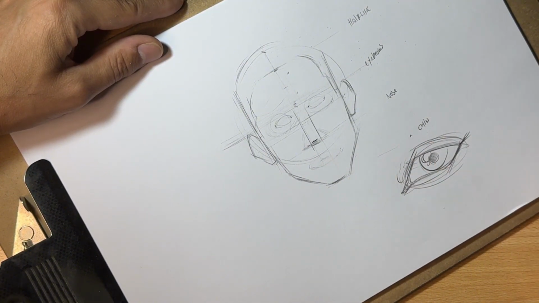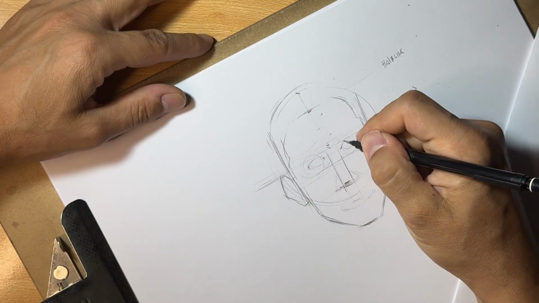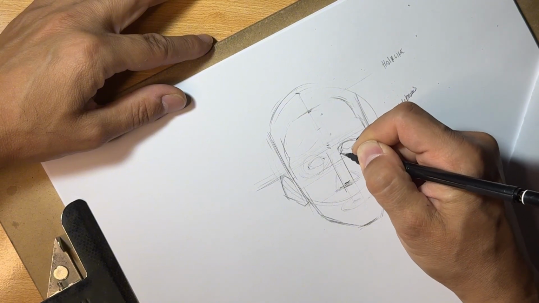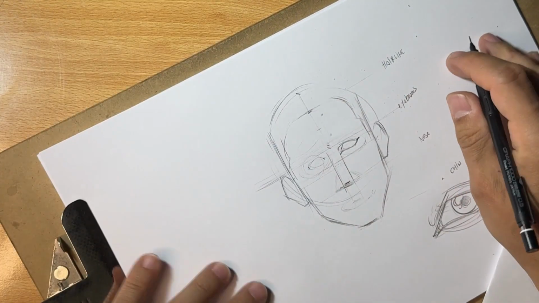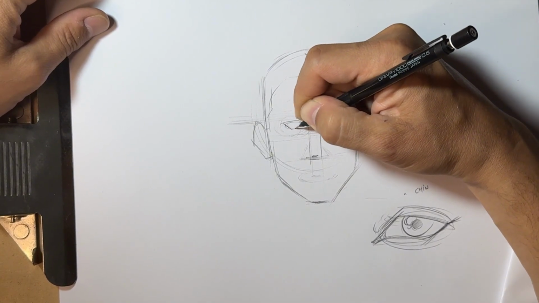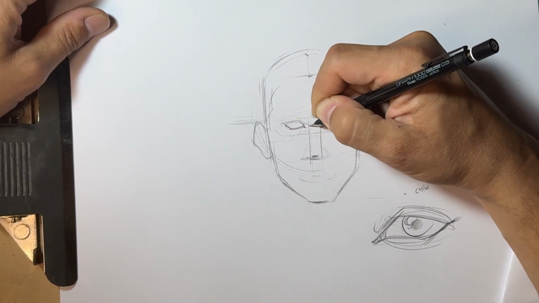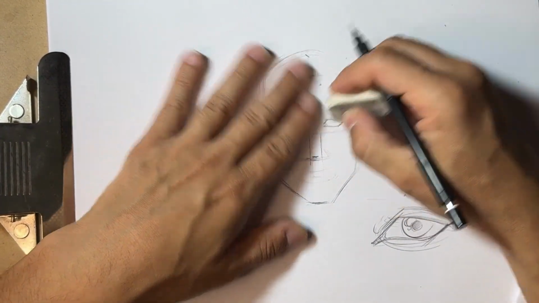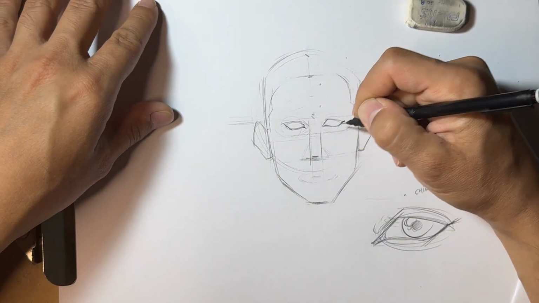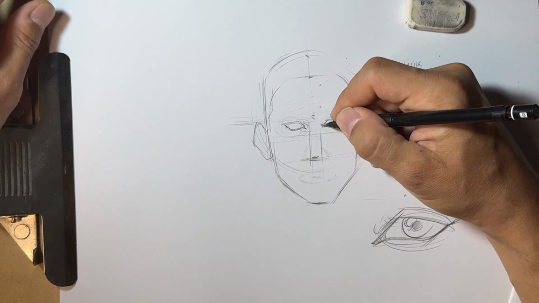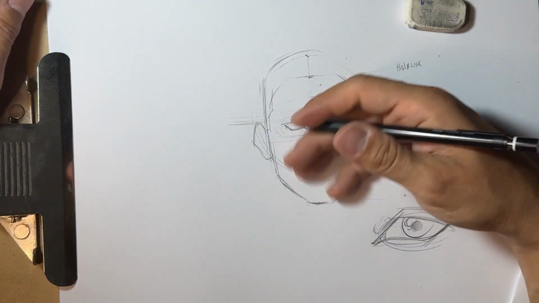So I'm drawing those details here on the previous rough sketch. And remember, between the 2 eyes, there's another eye size. So that will give you the right size of the separation between the eyes.